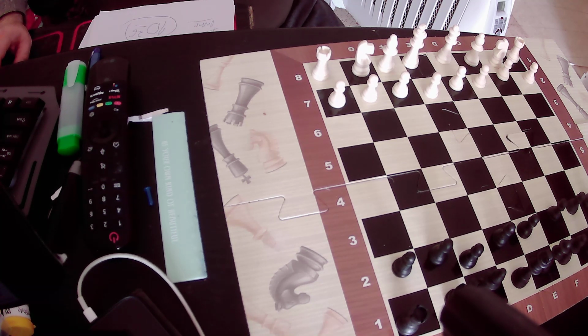So when your king is in check, that is to say the opponent is threatening to capture the king on the next move, you must move the king, otherwise, that is the rule of the game.